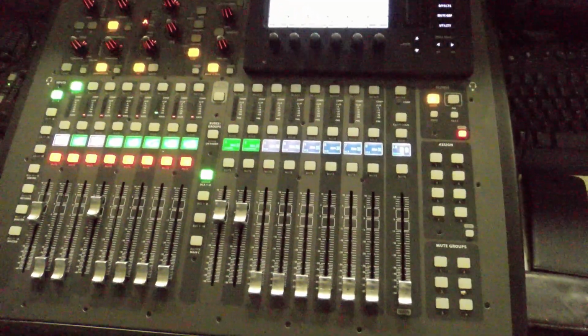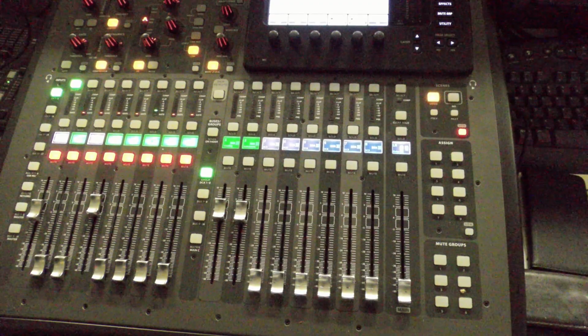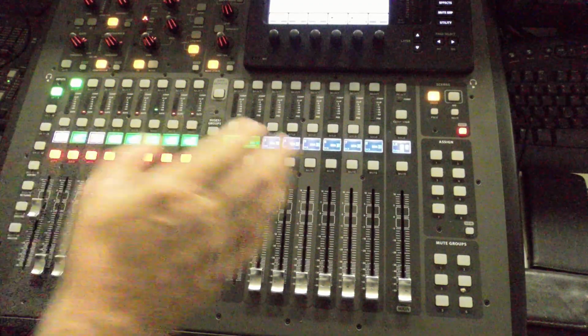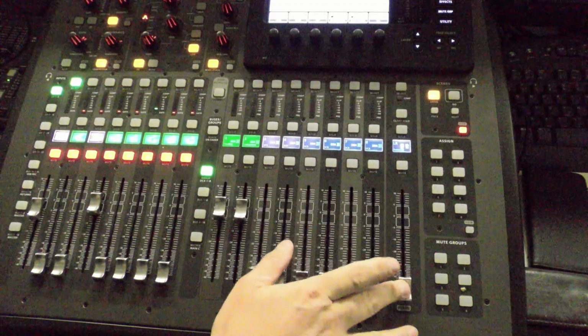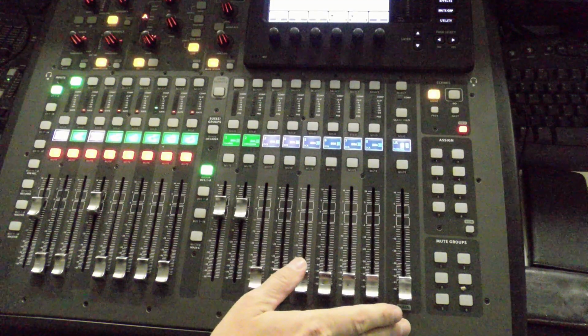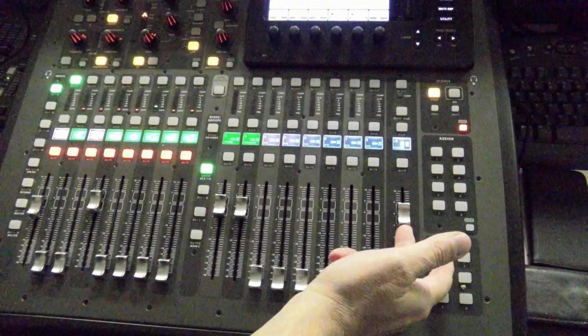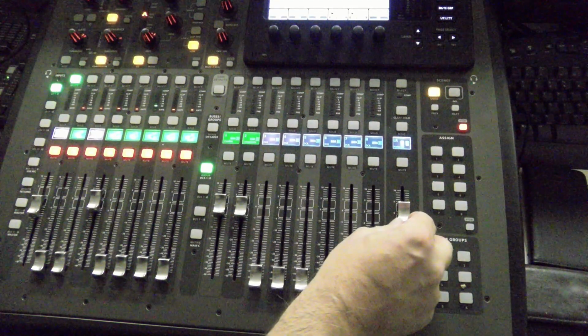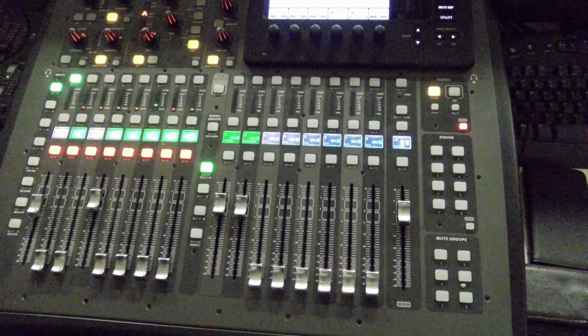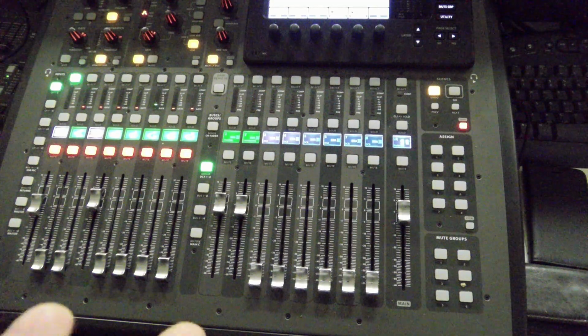Now, important to note, the mains out, which are the right-hand slider, they will generally always be down to 0 when you've just switched the mixer on. We need to put those up to Unity, which is the highlighted section about 75% of the way up.